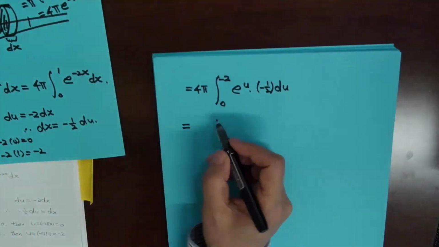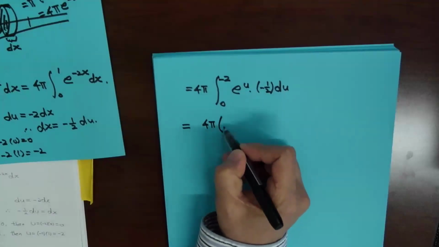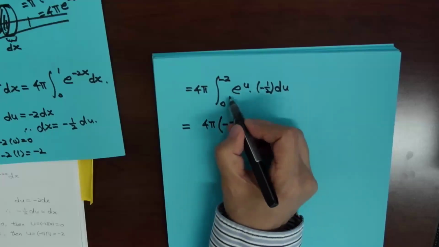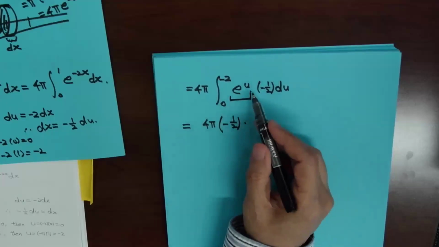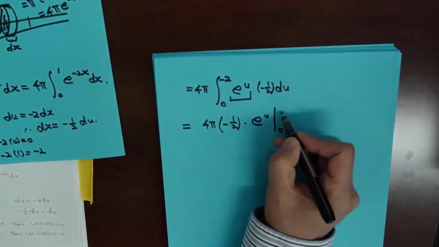Right? So this one is 4 pi times negative 1 over 2 times the integral of e to the u, which is e to the u from 0 to negative 2.